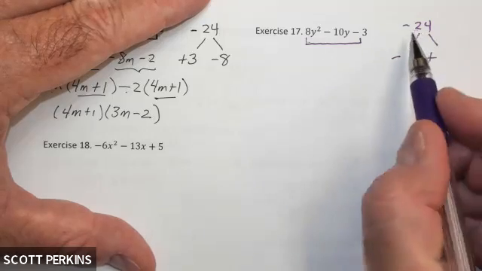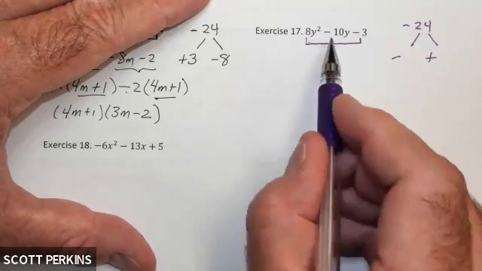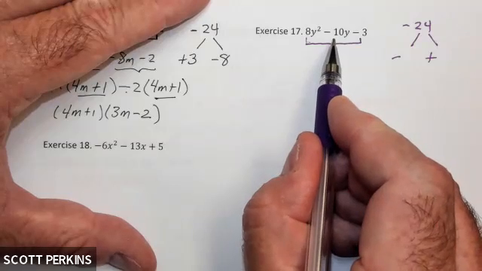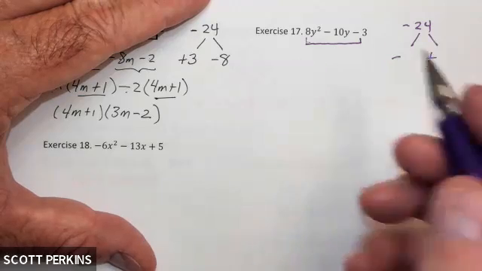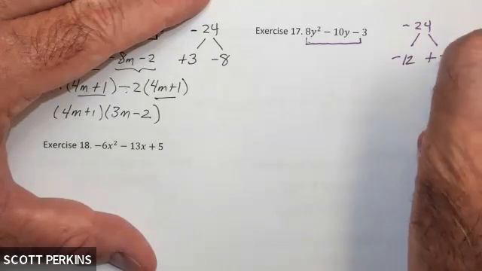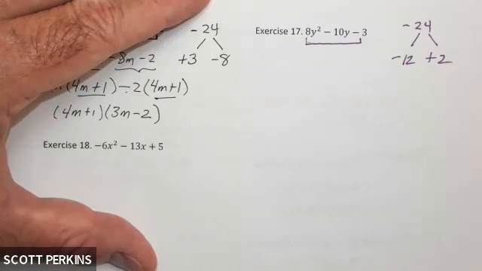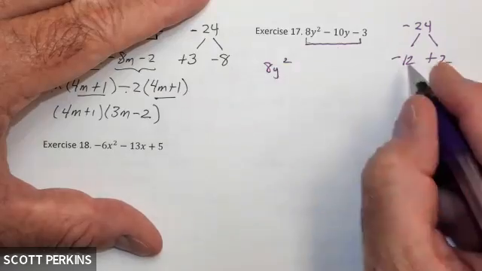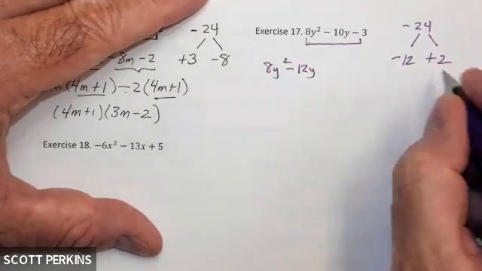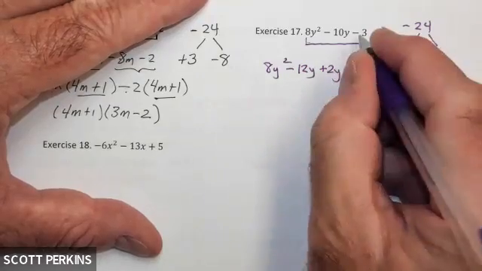What I do know is my two factors of 24 have to be 10 apart, looking over here. So what factors of 24 are 10 apart? Negative 12, positive 2. Thank you. Perfect. So now I've got 8y squared minus 12y plus 2y, and then minus 3.